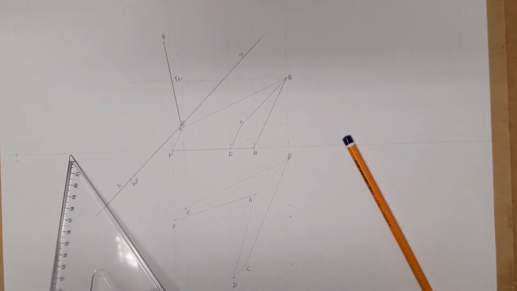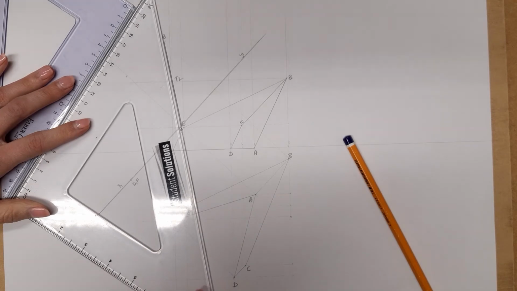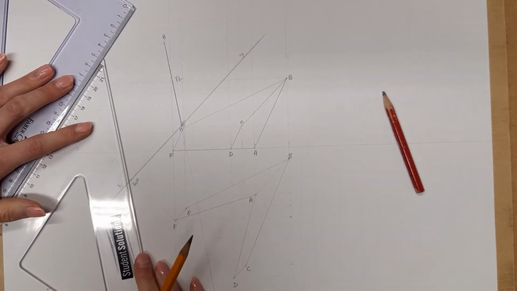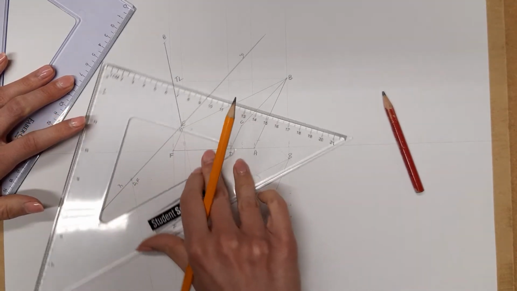Once you've joined B and A together, you're going to look along that and bring out D and F also. We're going to draw a new XY line.